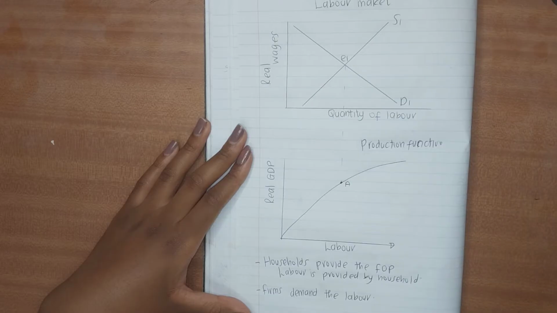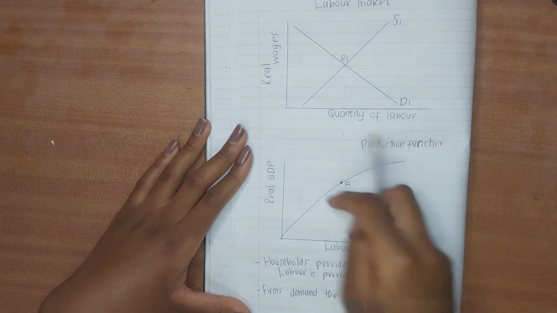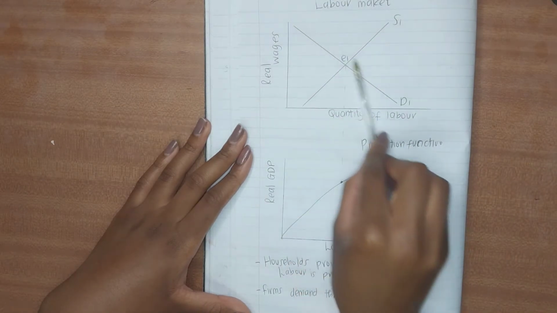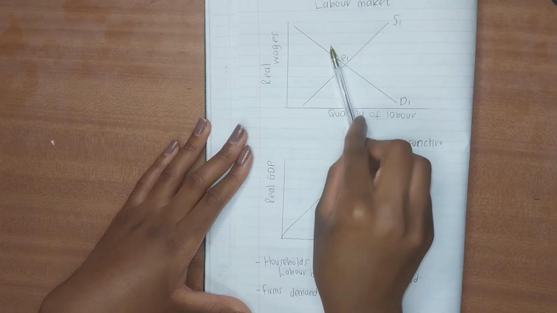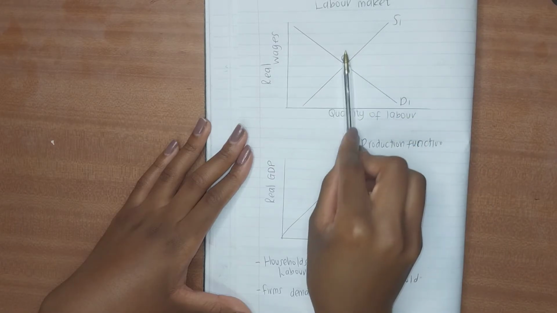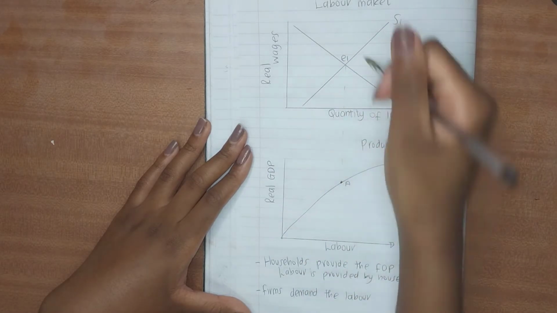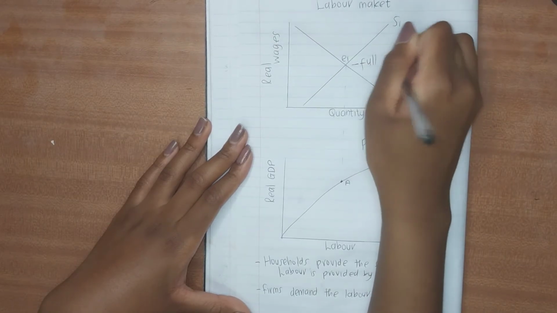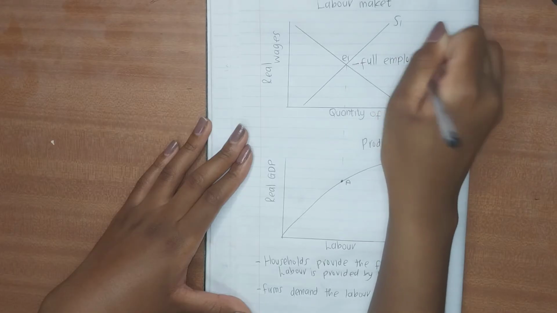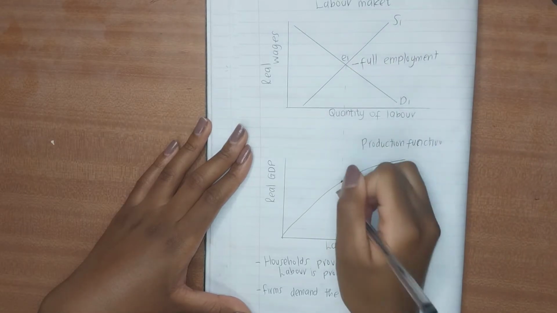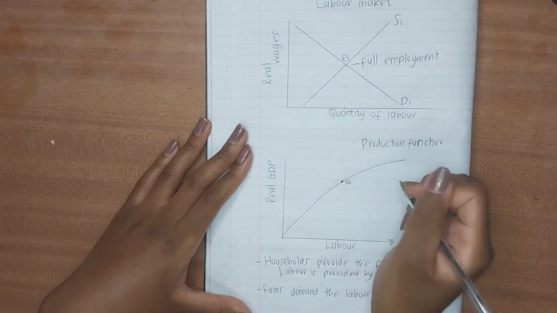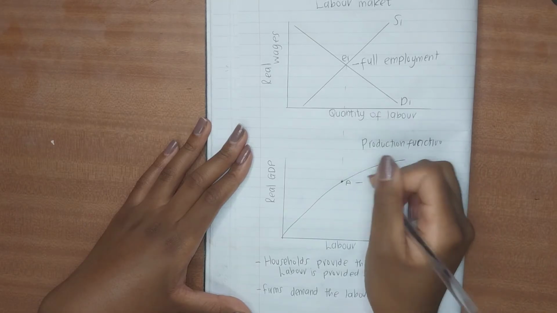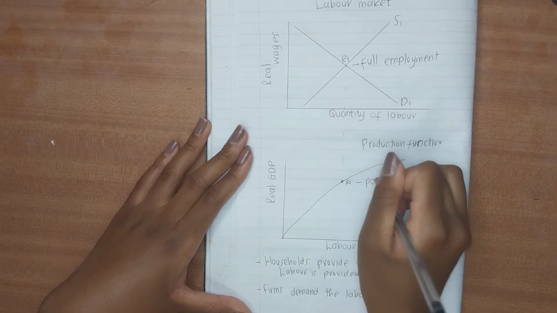And when the unemployment rate is equal to the natural rate of unemployment, then you have what we call full employment, which is shown here. So when the supply meets the demand, you have full employment. When you have full employment, you will have potential GDP. Let me just also note that down: full employment. And you have a corresponding point on the production function, and this will be called potential GDP.